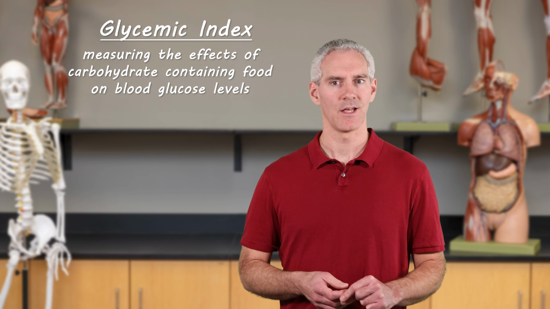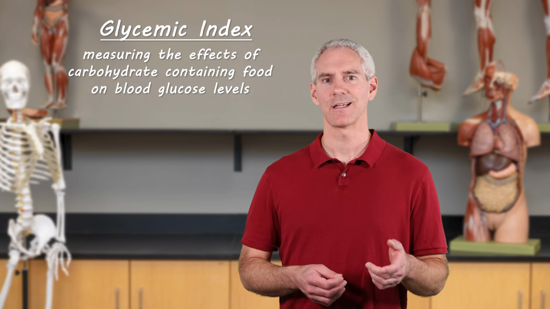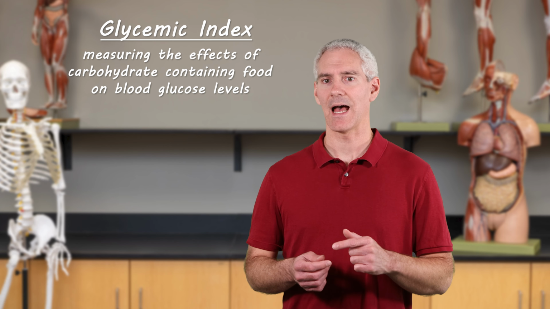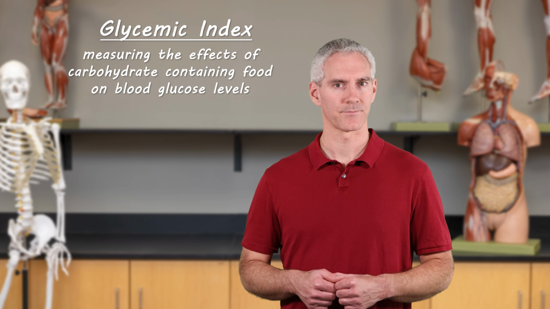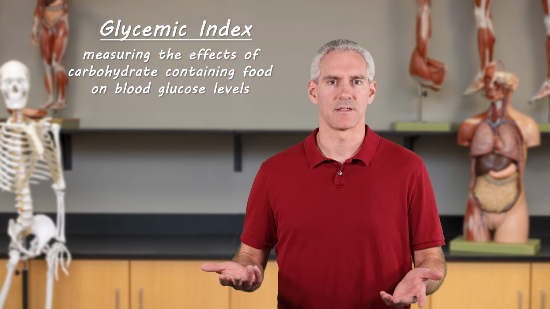All right, let's go back to that glucose in the blood, because we have what's called the glycemic index. This glycemic index is measuring the effects of carbohydrate-containing foods on your blood glucose levels. So you're thinking, well, yeah, that makes sense.